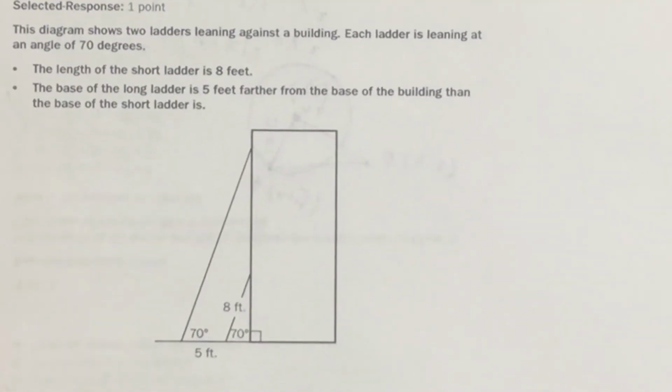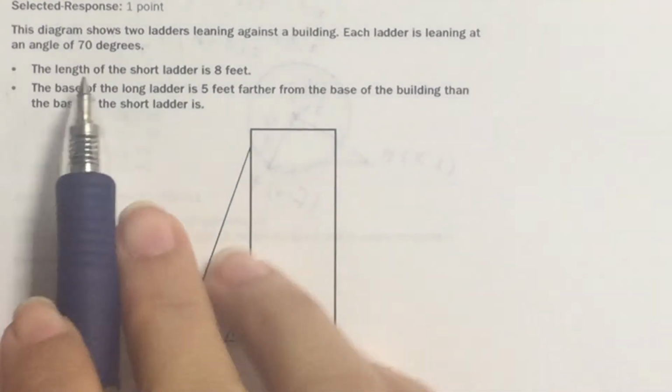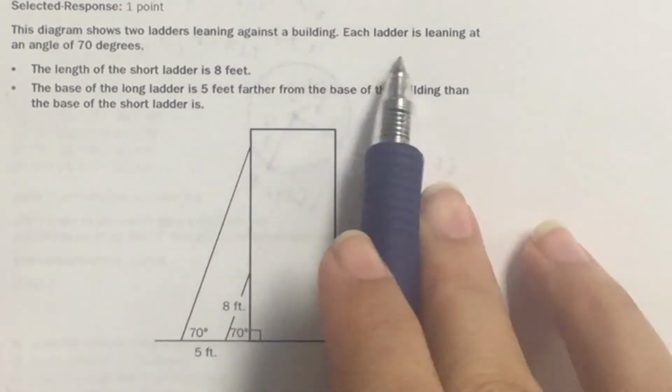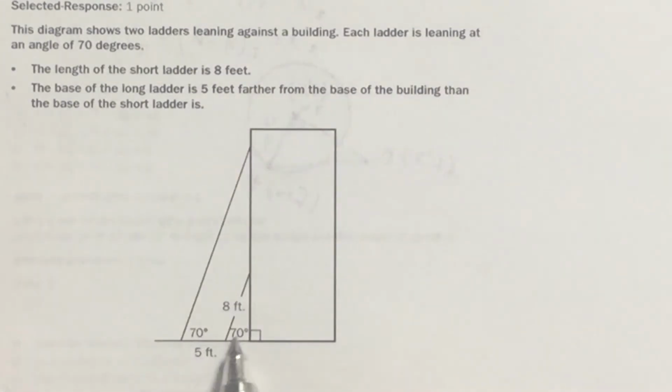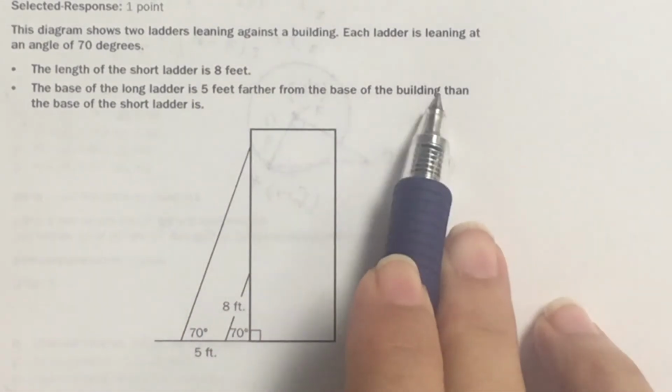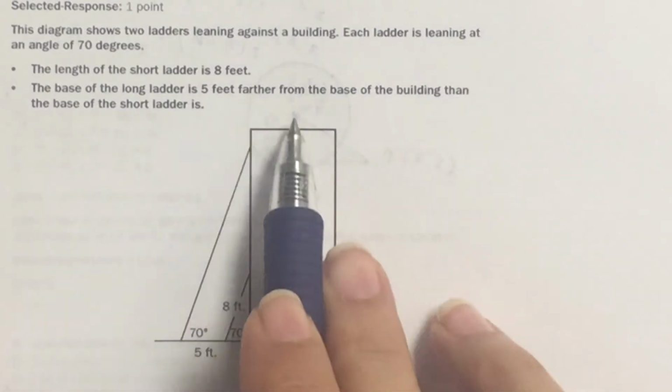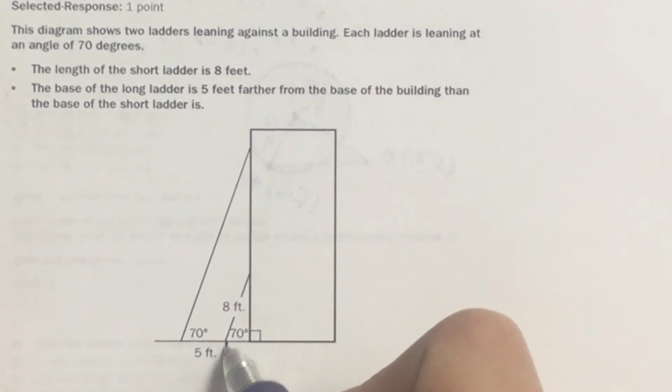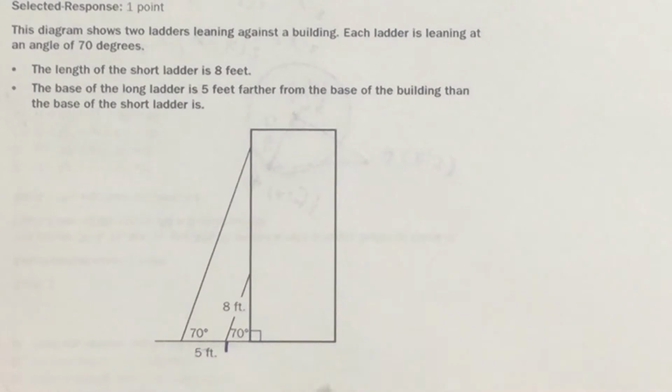Item 5. This diagram shows two ladders leaning against the building. Each ladder is leaning at an angle of 70 degrees. The length of the short one is 8. The base of the long ladder is 5 feet further from the base of the building than the base of the short one. So in other words, whatever it is here, it's 5 feet more, okay?